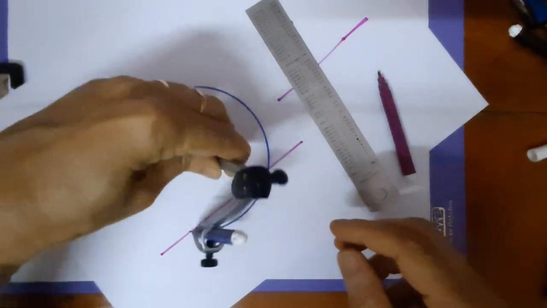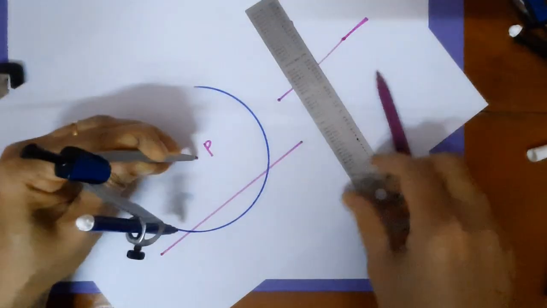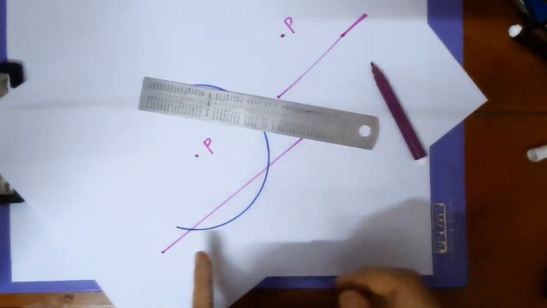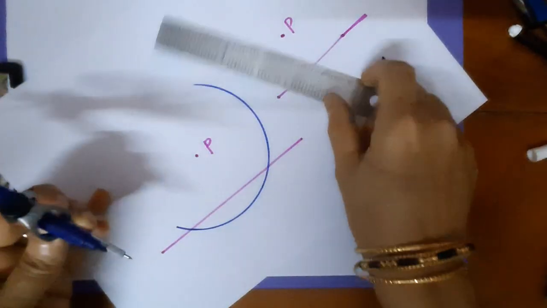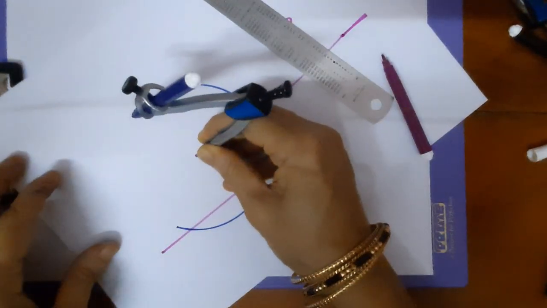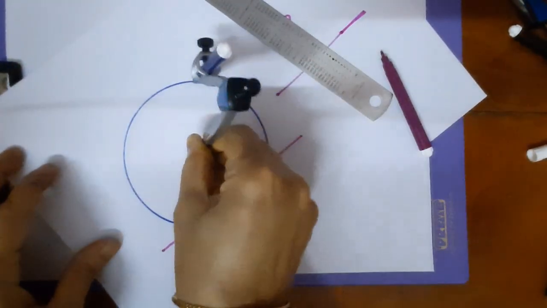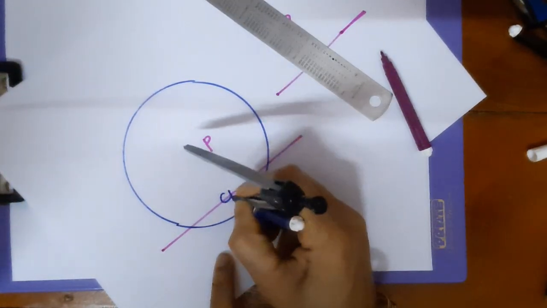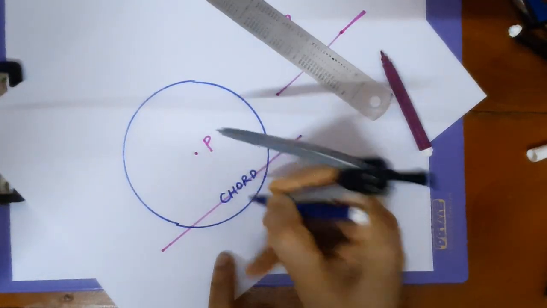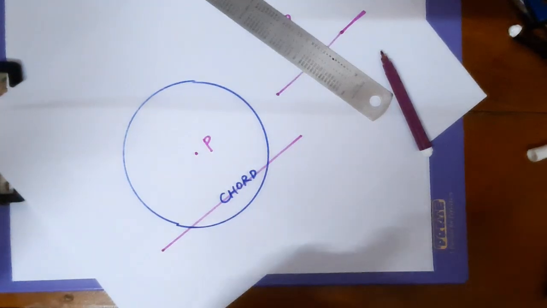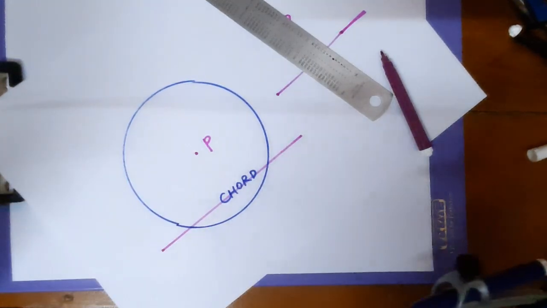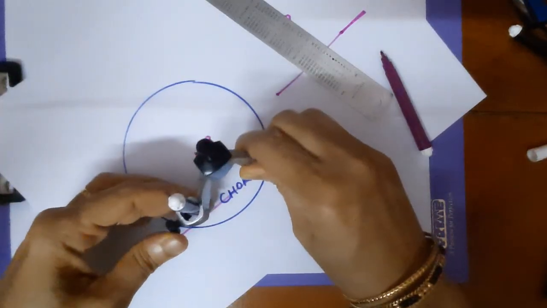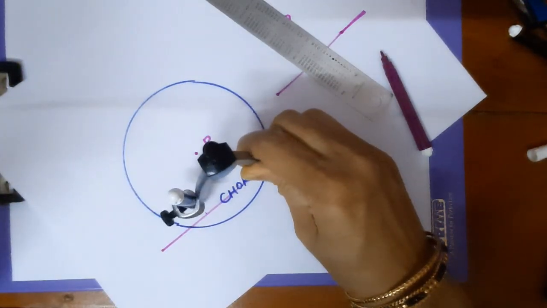We cut and draw one arc on the line segment given. So if you imagine, we are actually drawing the full circle. Observe, this has become the chord of the circle. We made it a chord of the circle, whereas the point becomes the center of the circle, and we are bisecting this in the next step.